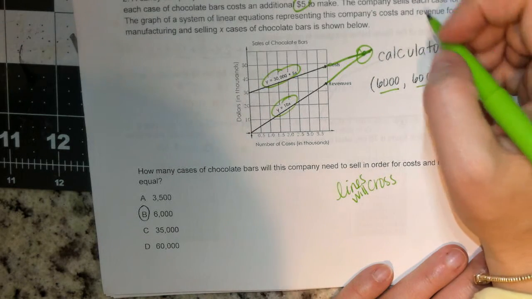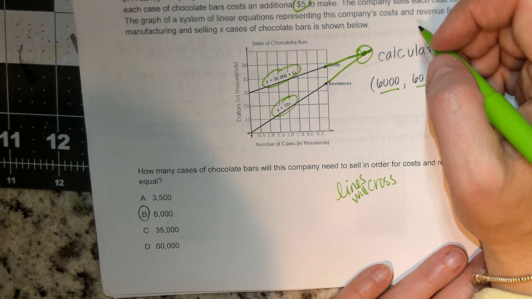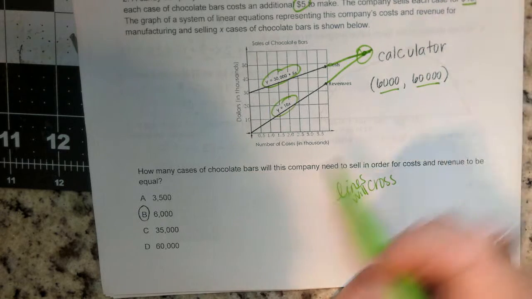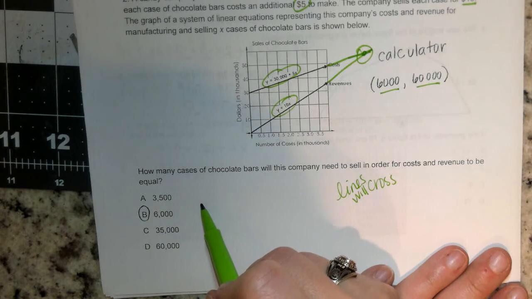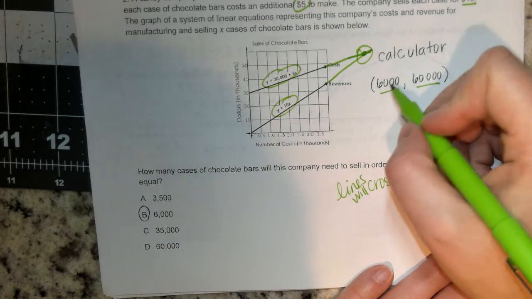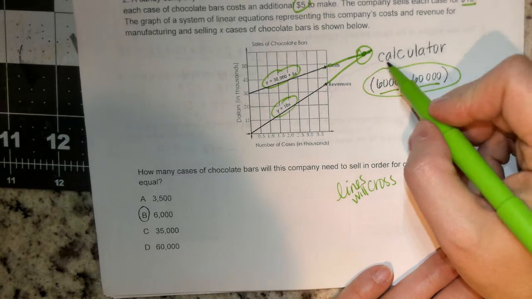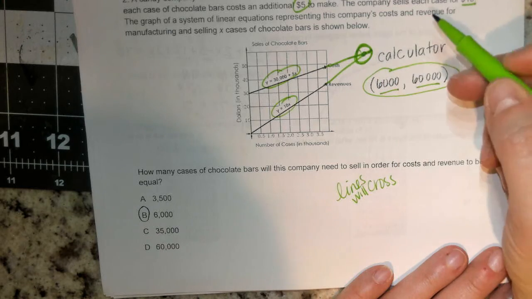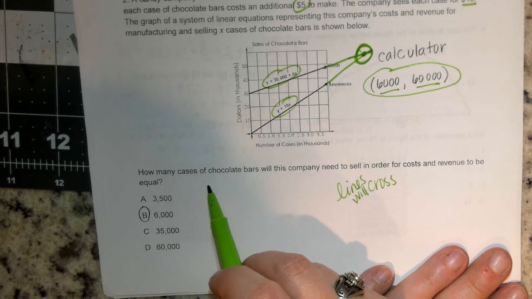See where the x and the y's are crossing. You would just look and see on the line where they cross. Okay? So how many cases of chocolate bars will this company need to sell in order for cost and revenue to be equal? Well, I'm not really sure if this is correct. This is what Bob thinks. But I want you to put it in your calculator and use your trace function and see if you can see where they're intersecting and see how many cases of chocolate bars.